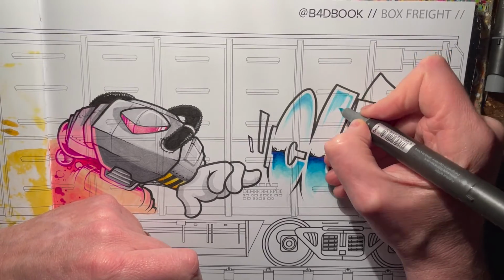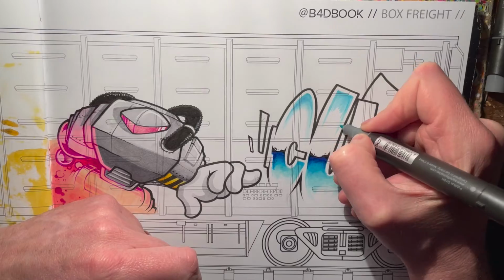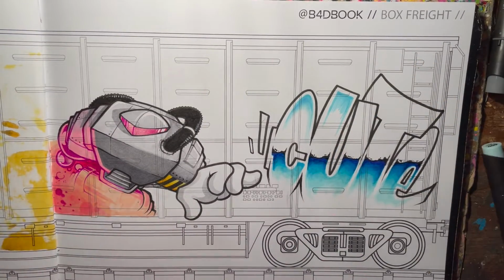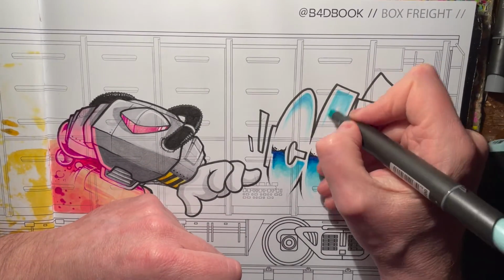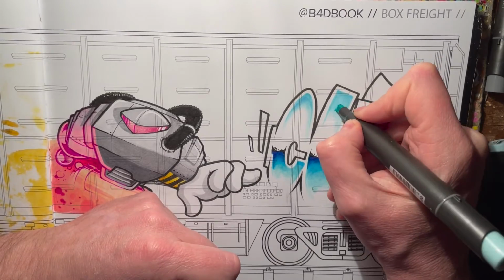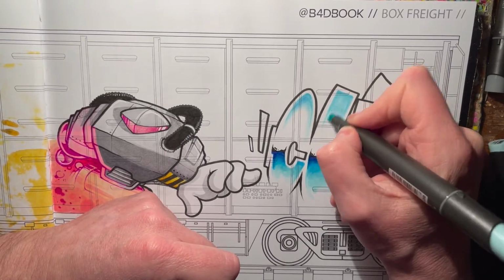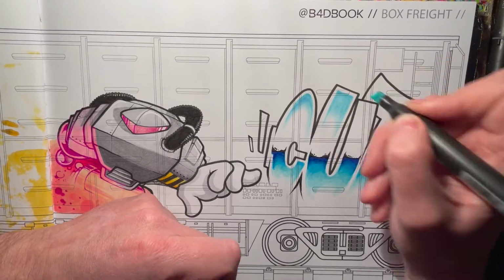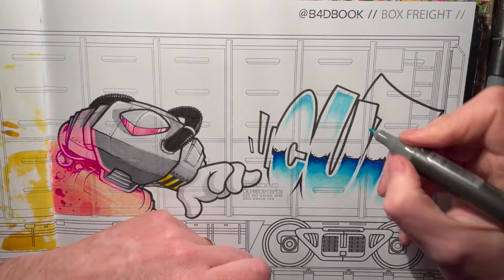So I'm just using that lightest colour again. I could go in with a darker one, I might do. I might just do that. Just on the tops. We'll see. See how we go.